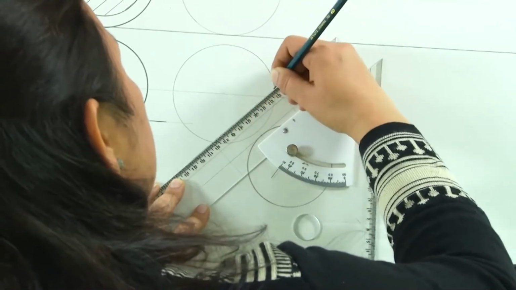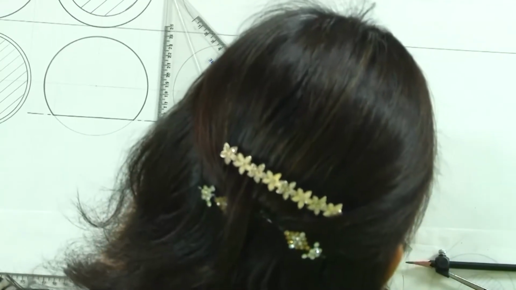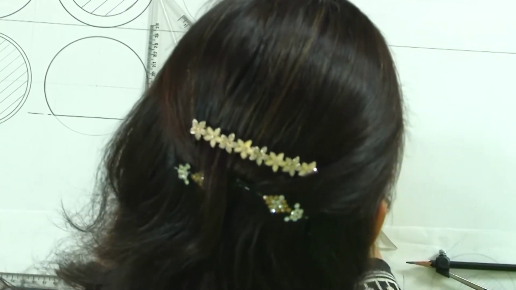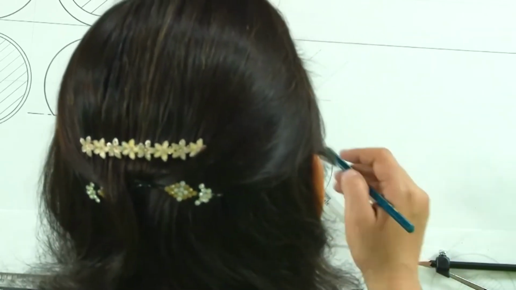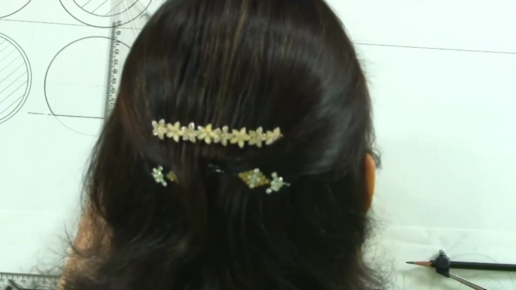So you could take this distance as per convenience. There is no hard and fast rule about it. So we will just draw parallel lines. So what we are doing here is we are reversing the process.